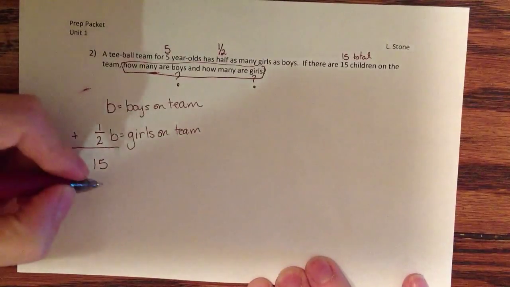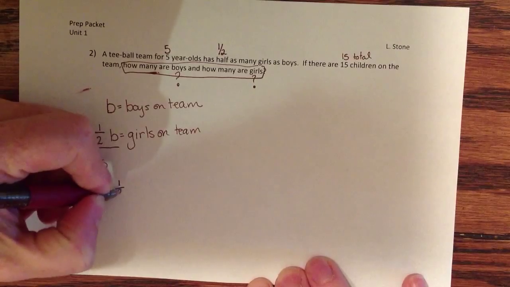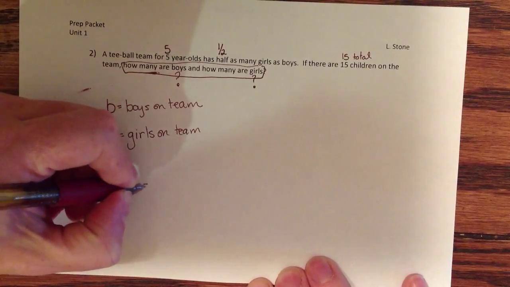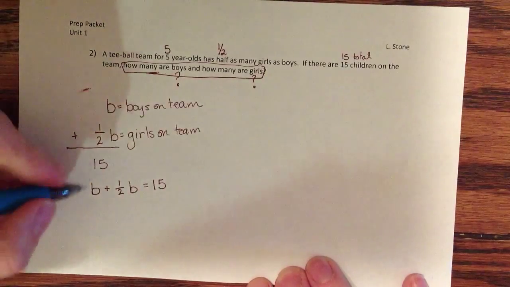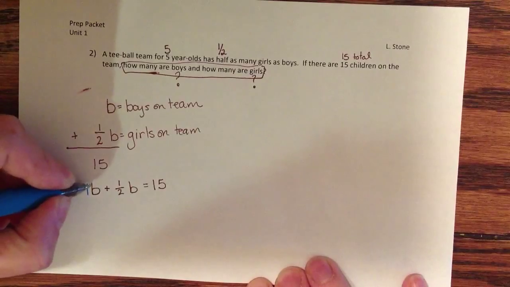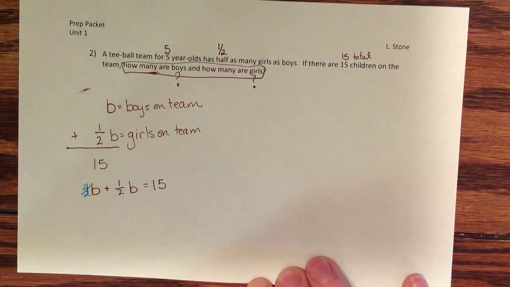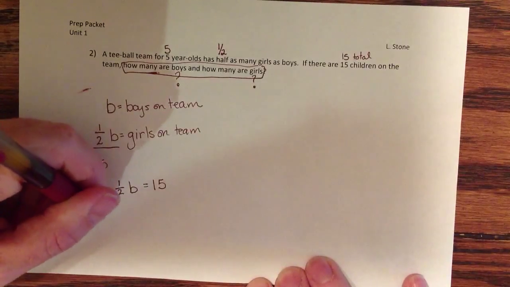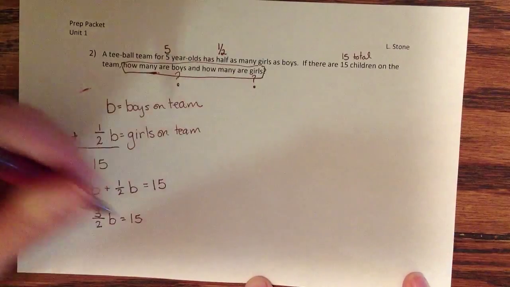So writing this algebraically, I have B plus 1/2 B equals 15. I'll put my invisible 1 in front of this B, and then even write it as 2/2 so that I can add it to the other 1/2. That gives me 3/2 of a B equaling 15.